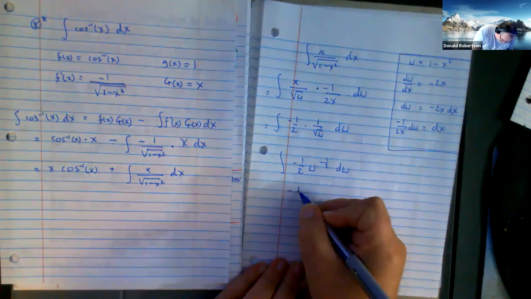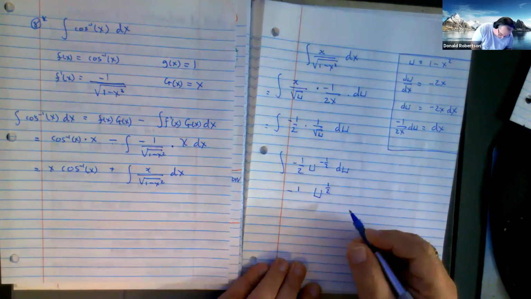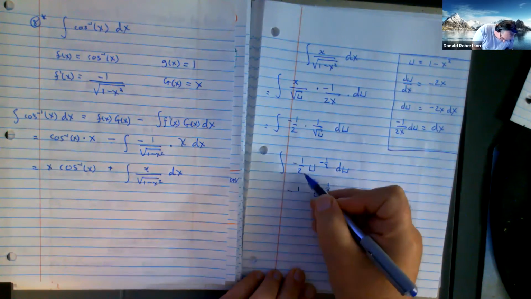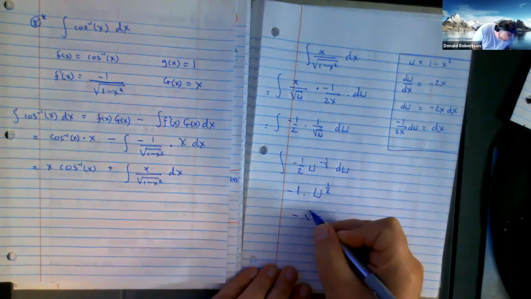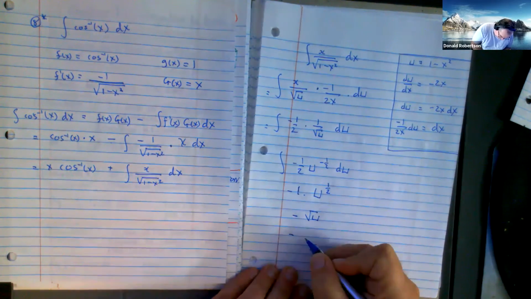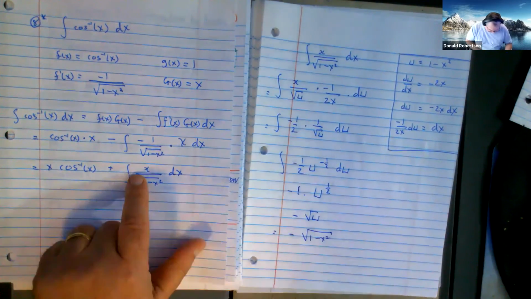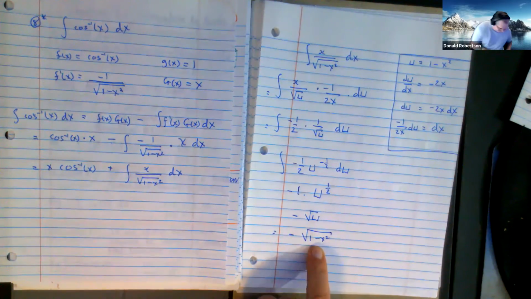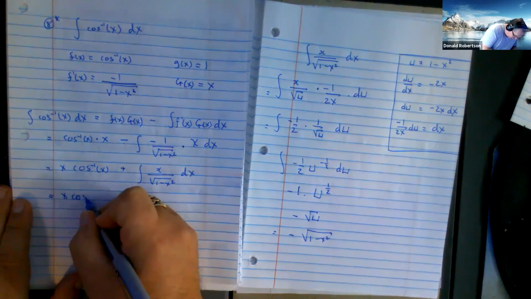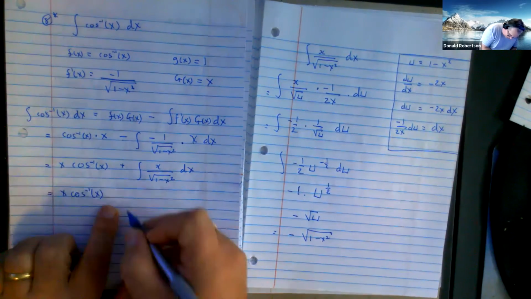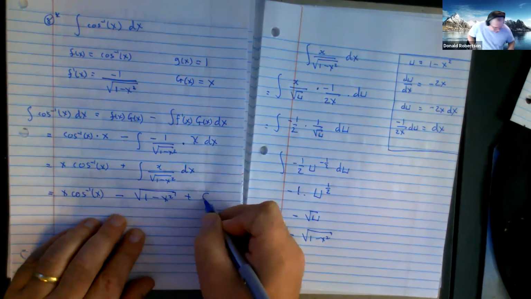So it's add 1 to the power, which is positive a half. Divide by the new power. Technically, I guess you get negative 1. But isn't that negative the square root of u? And doesn't that become negative the square root of 1 minus x squared? So we now know that this answer is that. So we're finished. It's x inverse cosine of x, minus the square root of 1 minus x squared, plus a C.